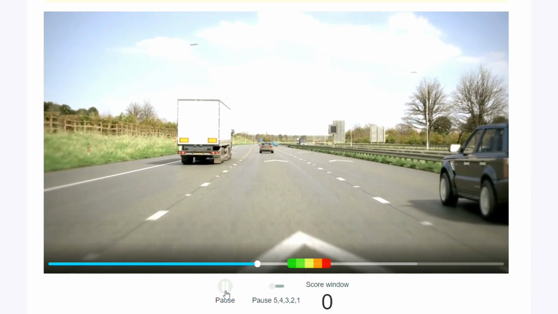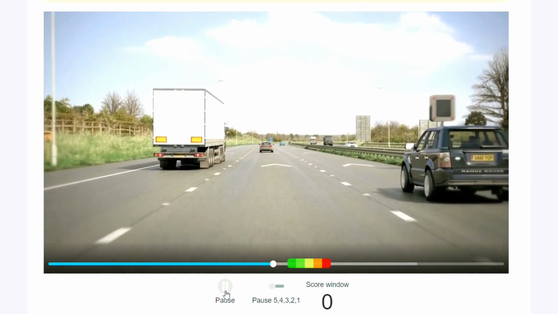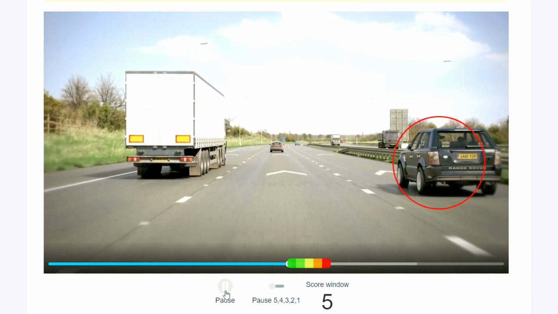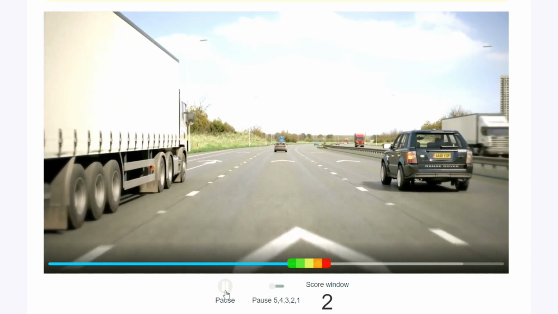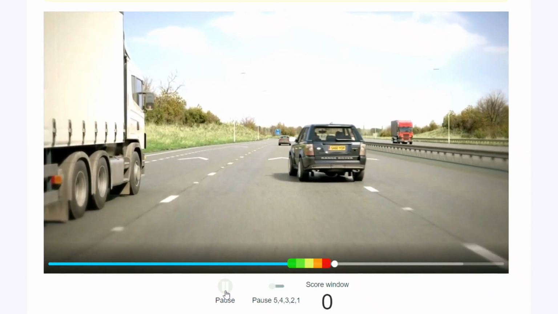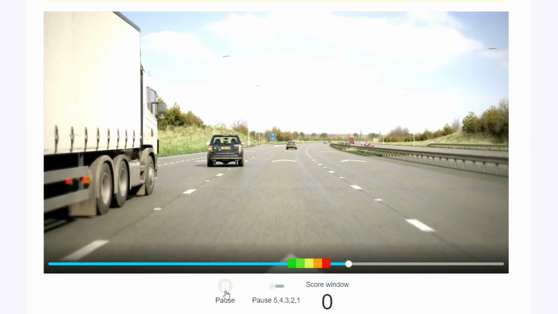You're driving in the middle lane of a motorway. You see a Range Rover to your right indicating to move into your lane. As soon as the vehicle signals and starts moving into your lane, it becomes a developing hazard.